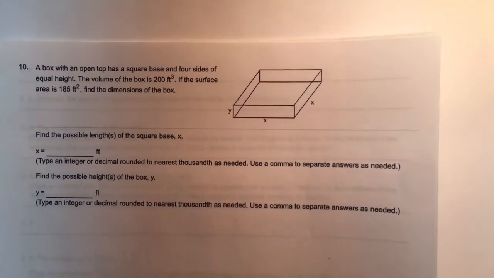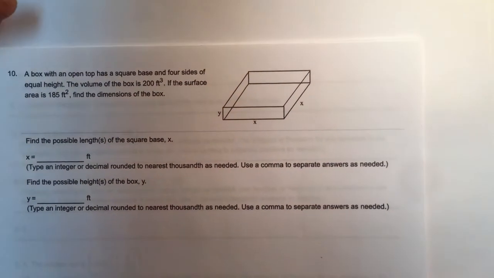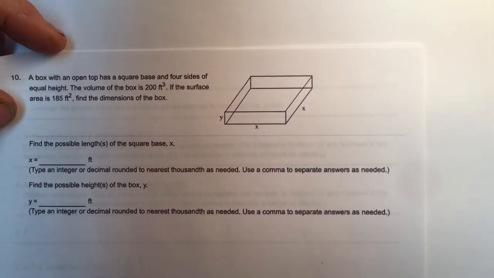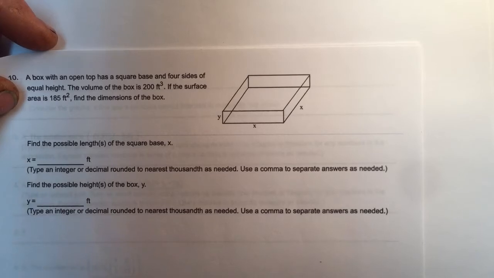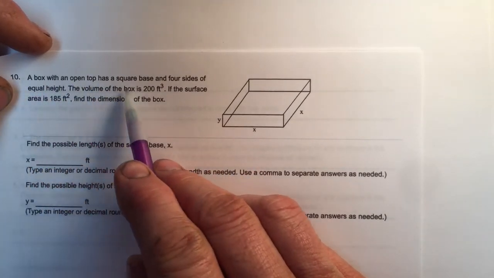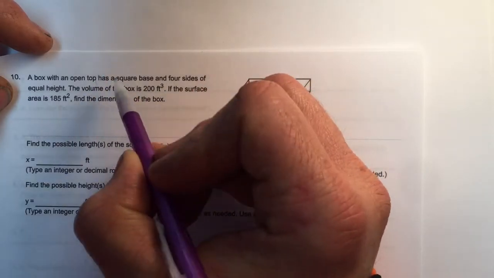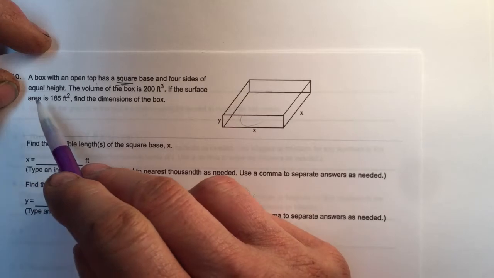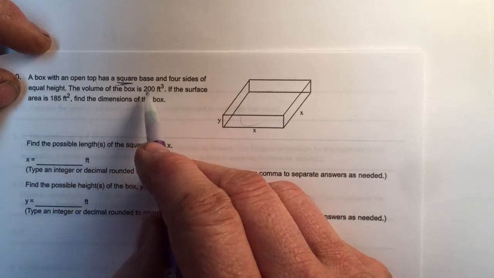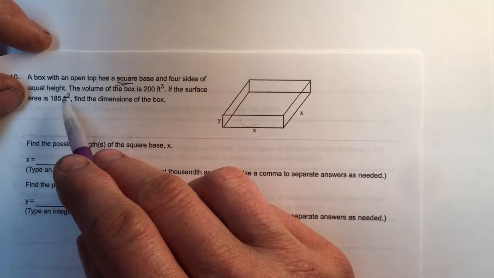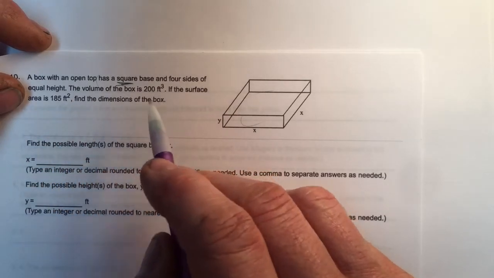All right, I want to take you to this number 10 here. And this one, the last one, of course, is a little bit not complicated, but tedious. A box with open top has a square base, so the base is a square, and 4 sides of equal height. The volume of the box is 200 cubic feet. If the surface area is 185 square feet, find the dimensions of the box.